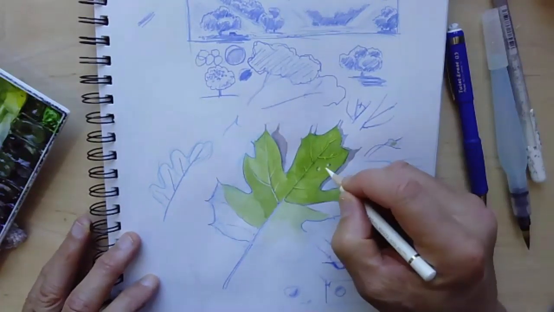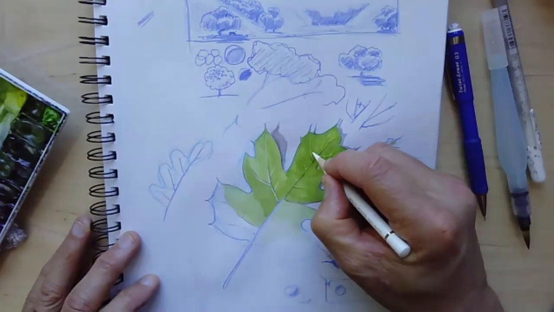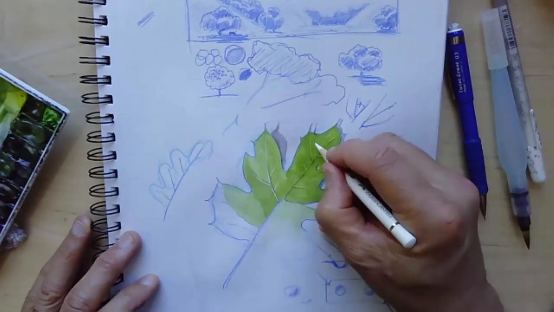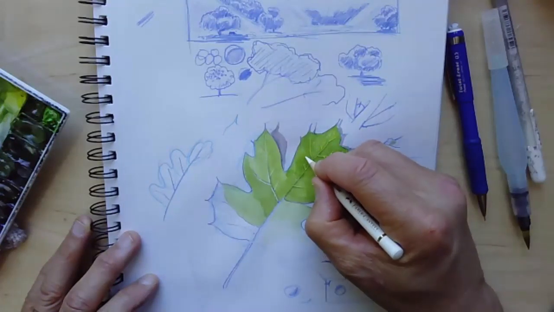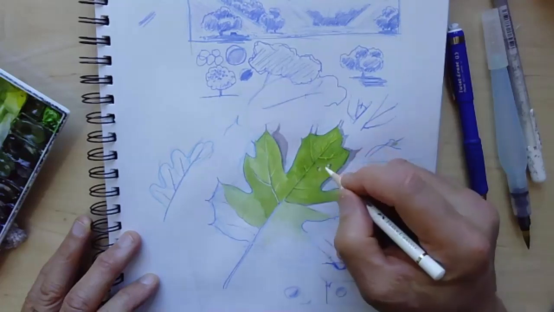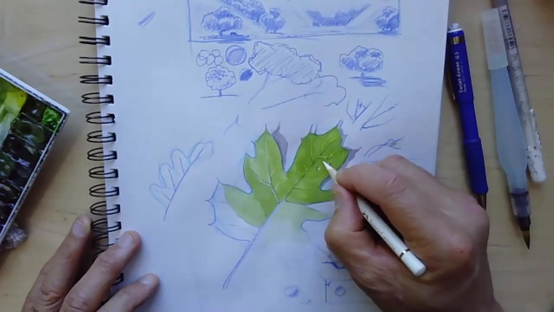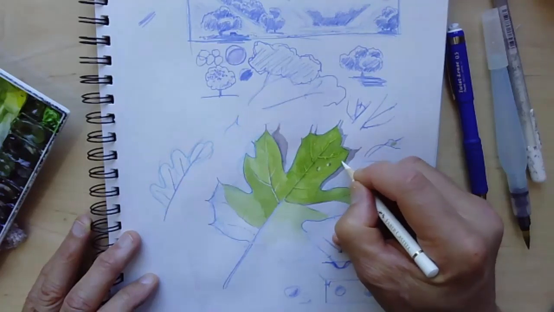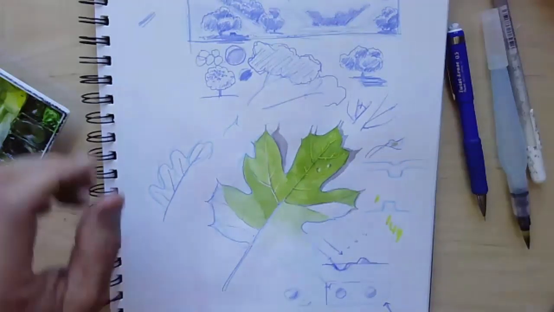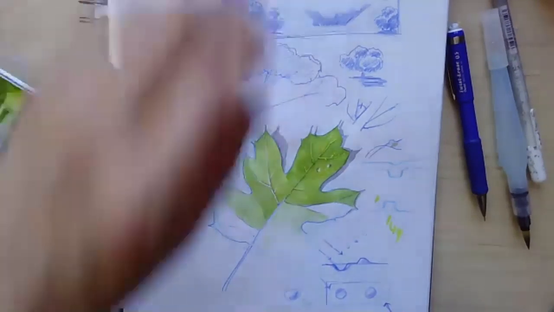I think I still need to dry this paper a little bit more. It's very hard to draw on even slightly damp paper with a pencil, because your pencil ends up just pushing into the paper rather than making a mark.